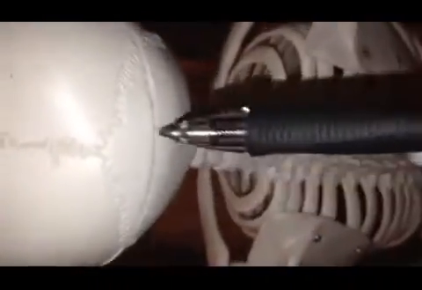So the coronal suture is formed by the 2 parietal bones and the frontal bone. Then we have the sagittal suture, which is here, and it's formed by both parietal bones. We then have the lambdoid suture, which is here, and it is formed by the parietal bones along with the occipital bone. And then we have the squamous suture.